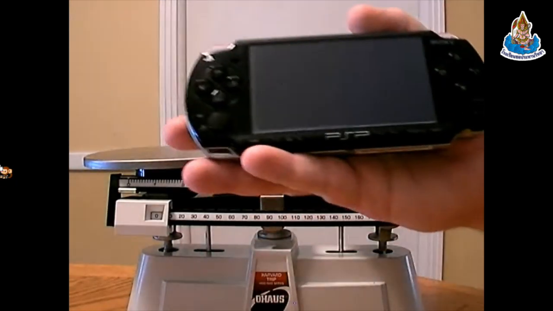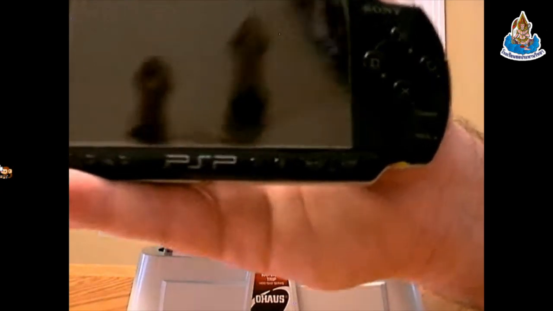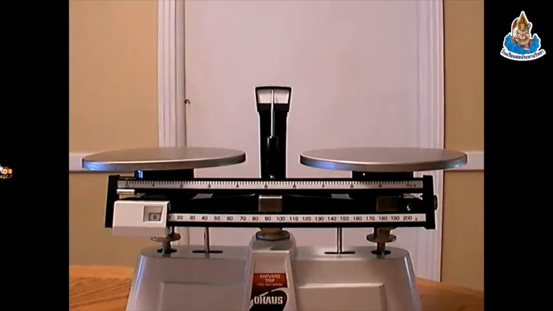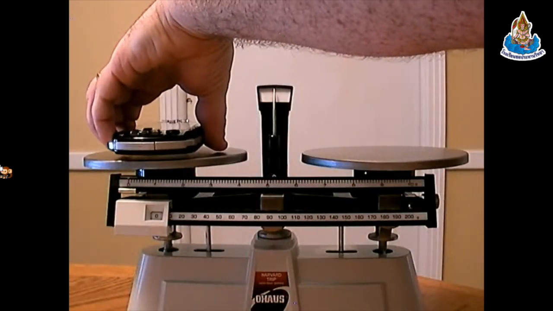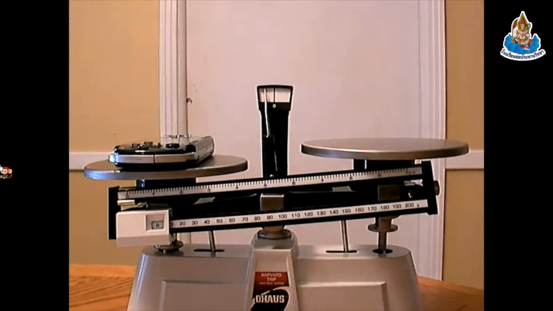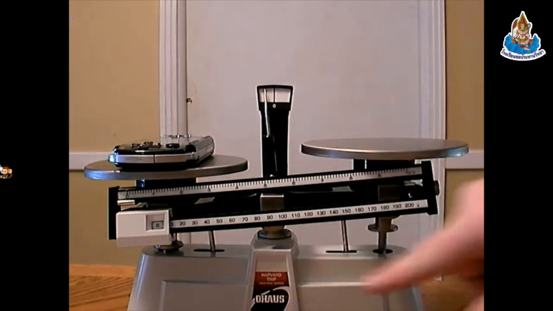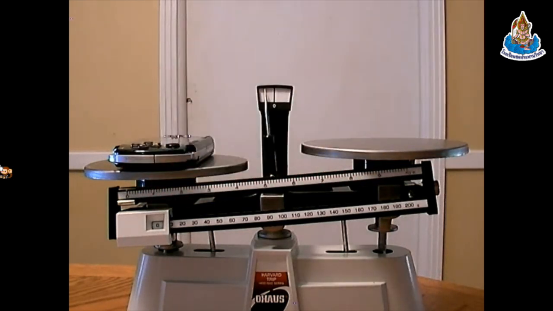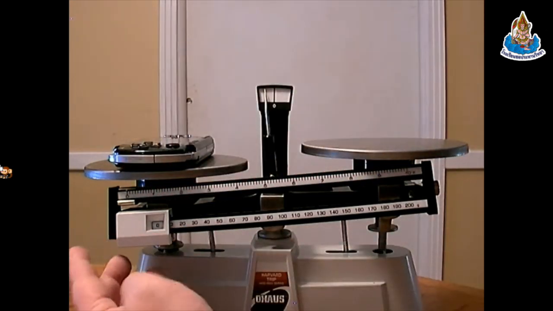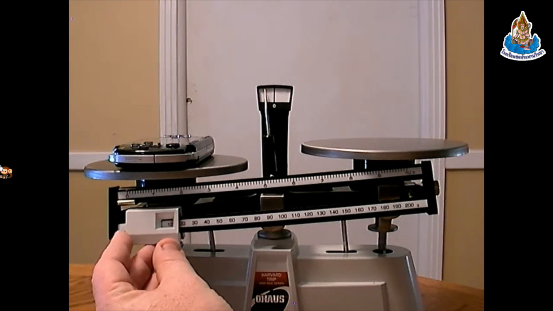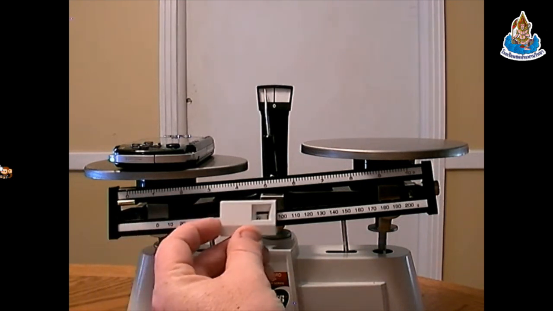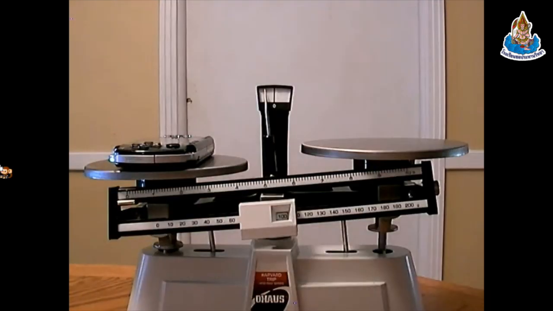We're going to measure the mass of, you guys know what this is, PSP. Let's start with the PSP. You guys are probably more excited about that. PSP. So we're going to put the PSP on the left platform. Notice how the platform's changed, okay? Now we need to move these beams to determine the mass of the PSP. So I'm going to just move it to, say, 100.